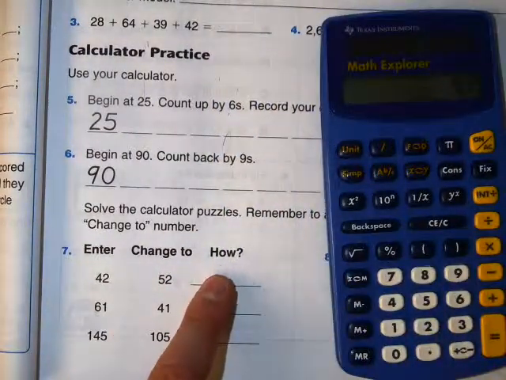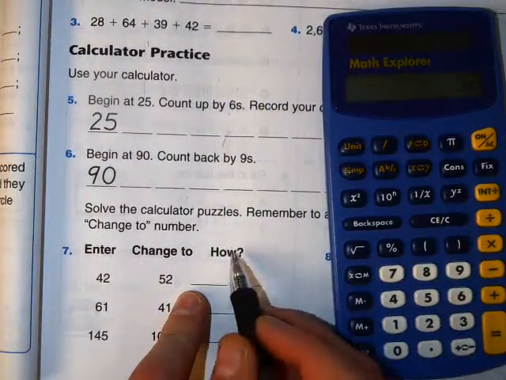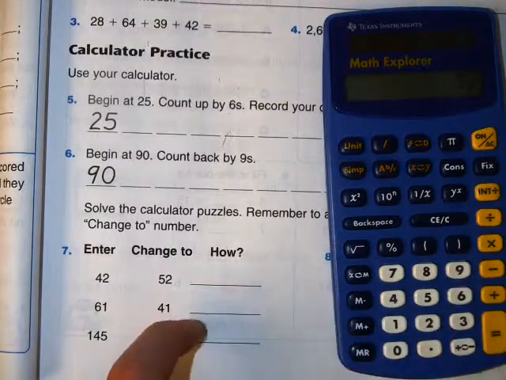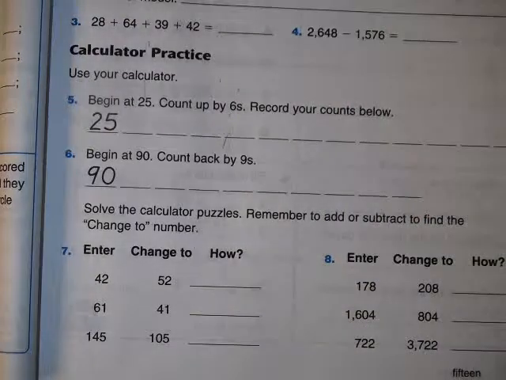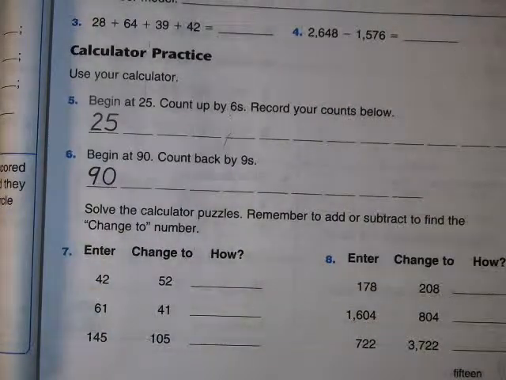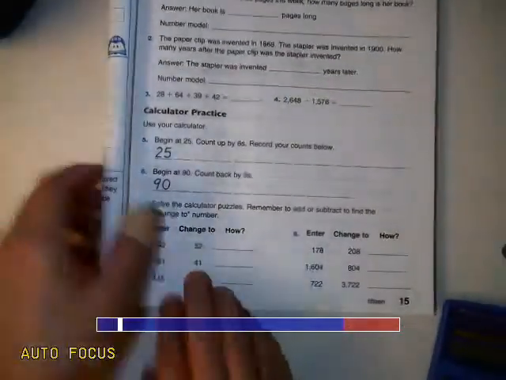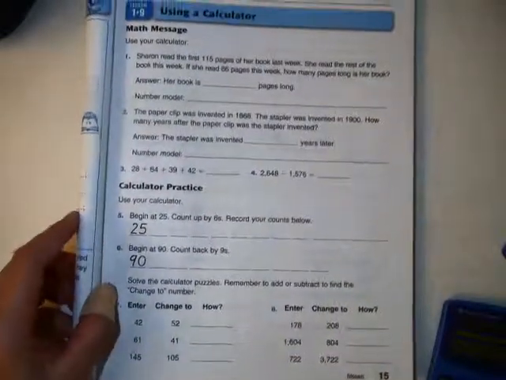How? I'm going to write right in here, I'm going to write plus 10. Right there. So I added 10. And that is how you do lesson 1.9, using a calculator, on page 15 of the workbook in grade 3 Everyday Math.